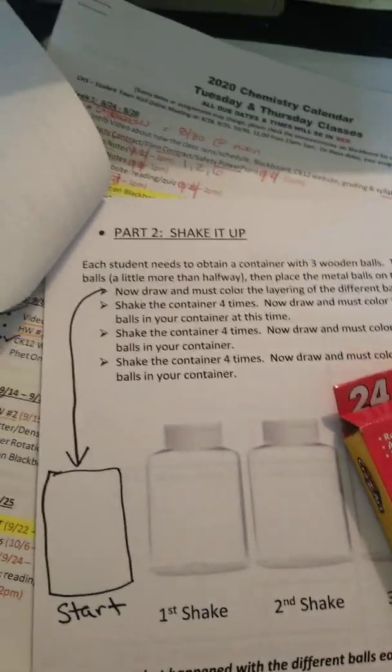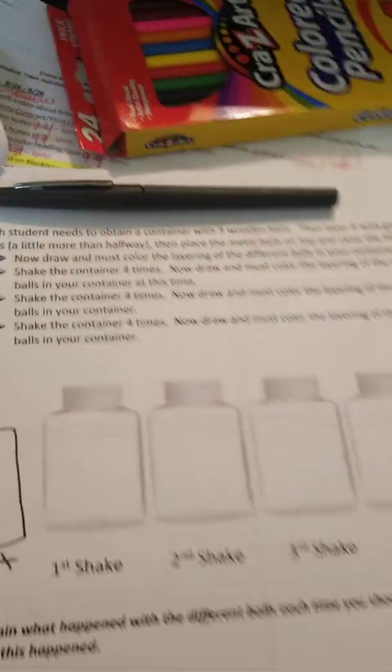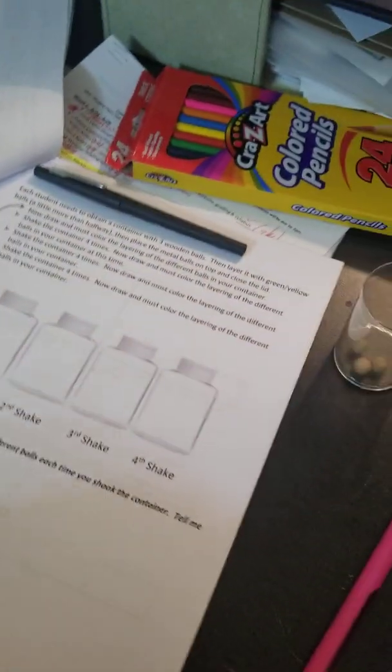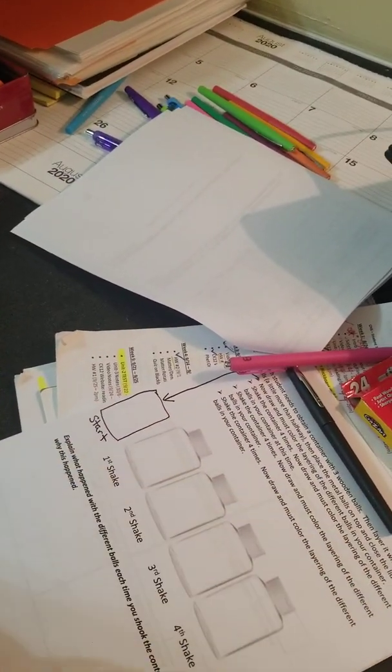Alrighty, let's do that first and layer them in so that way you can color it. I'm going to need to set this down for a second. So let me put this on my little holder here. That way it can be held up while I get this done.